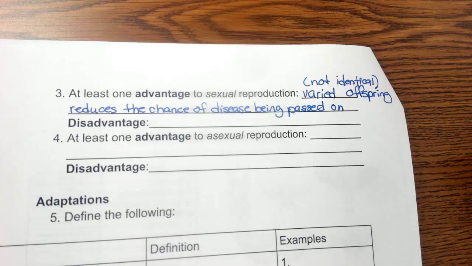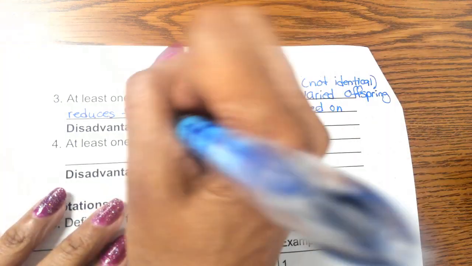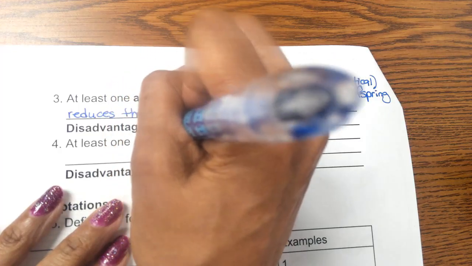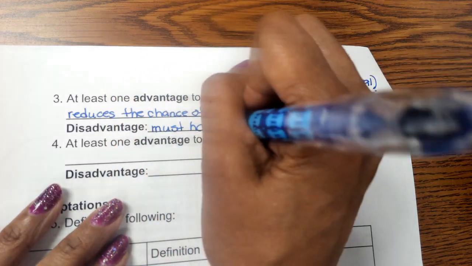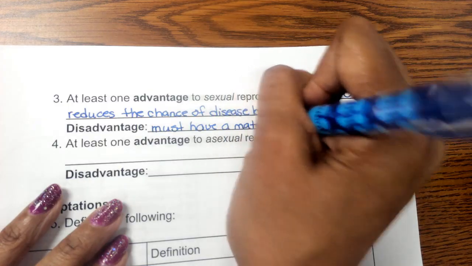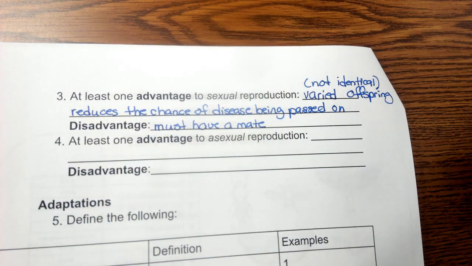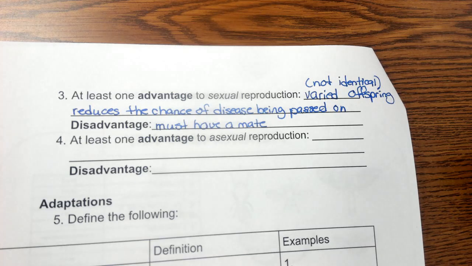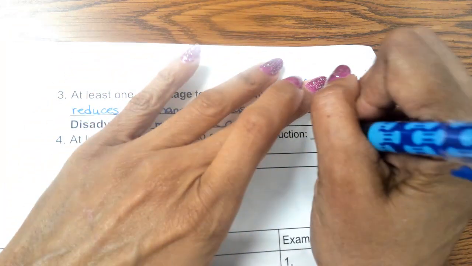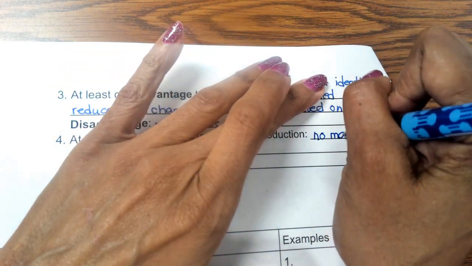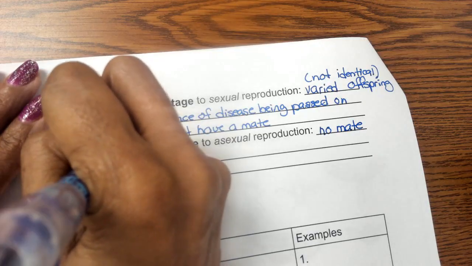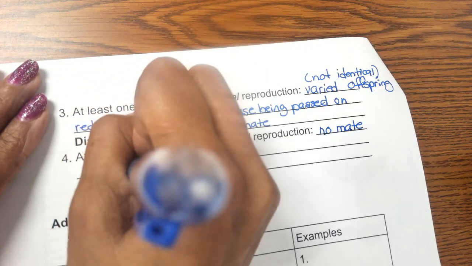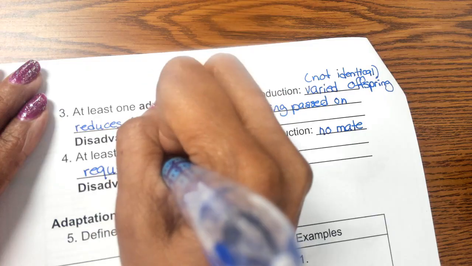All right, so let's look at some disadvantages of sexual reproduction. The main disadvantage is you must have a mate. Okay? All right, moving on. We're going to look at the advantages of asexual reproduction. There's no mate required. And it can occur quickly.